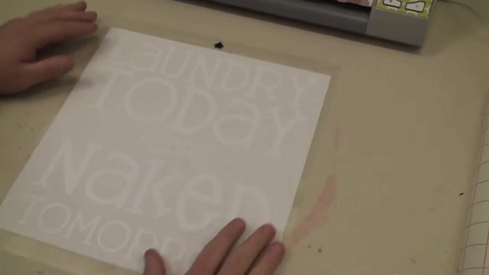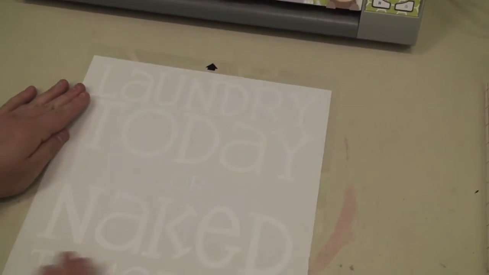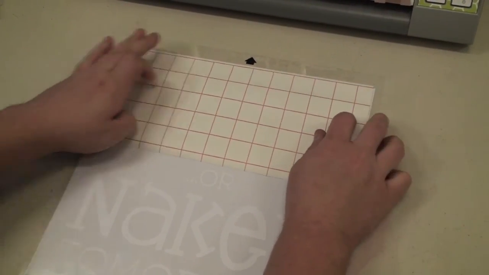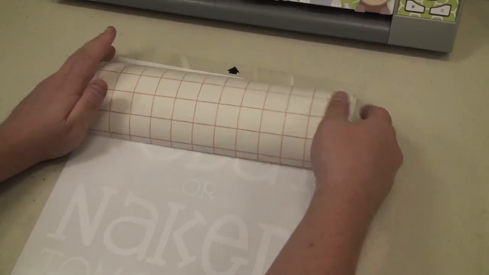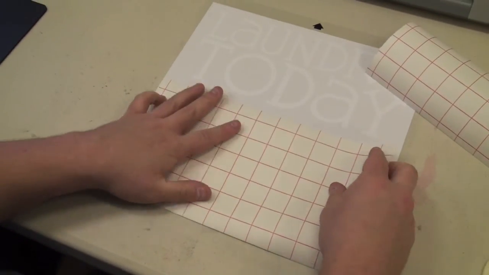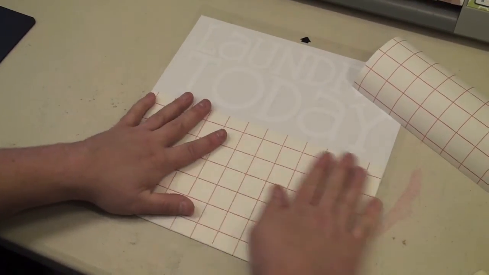Okay, so we have it all set. We have "Laundry today or naked tomorrow." I've already cut my transfer paper. I cut this because I used the full 12 by 12. This was cut at 5.5 inches for the top, because you're going to need two separate transfer papers, one for the washer, one for the dryer.